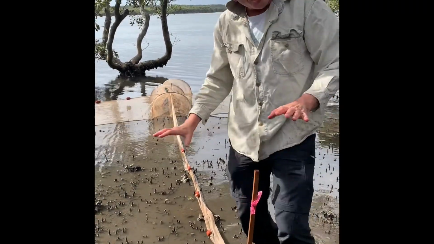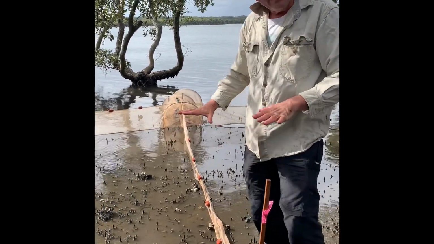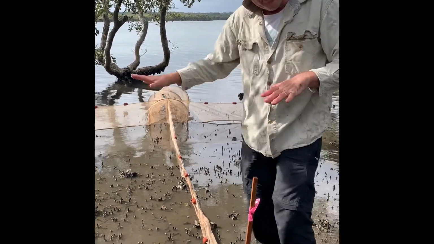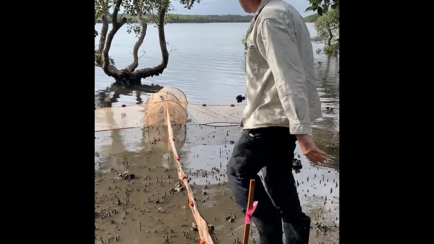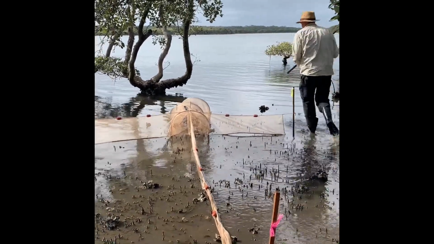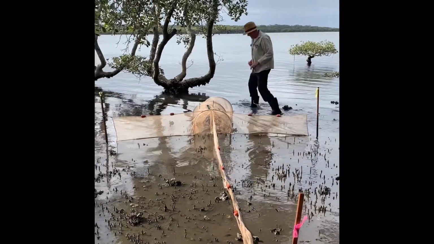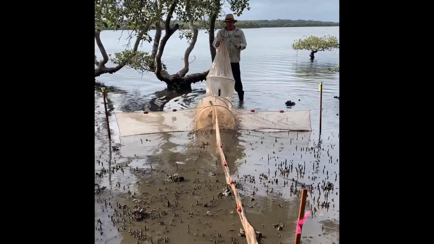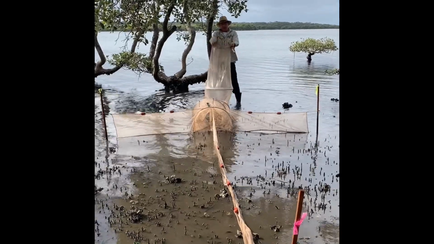It has some floats on the top. As the tide comes in, that little net will float upwards and provide a barrier against which might be intercepted fish. It's very important at the back of the net, it will open up.